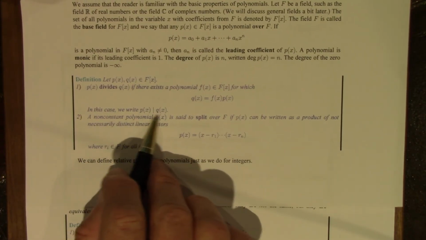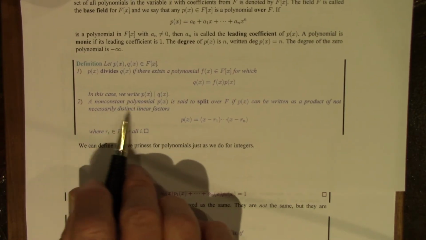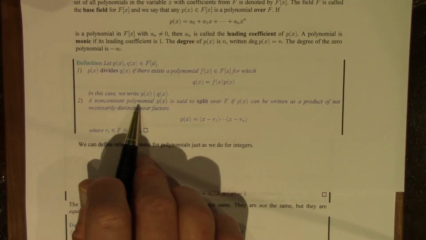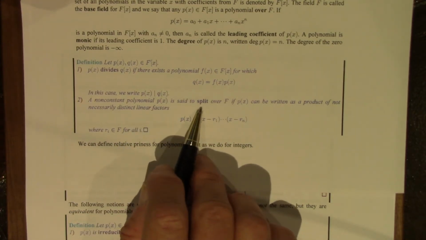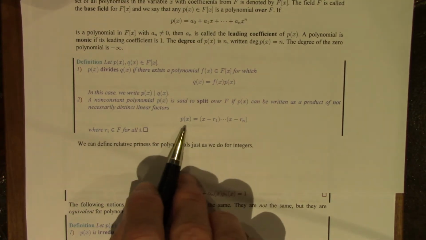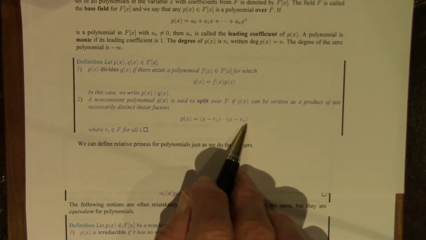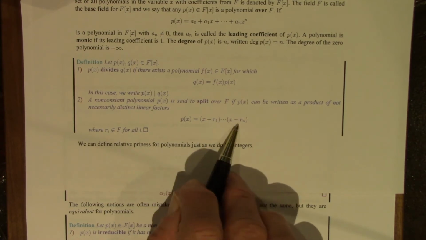And then we use this same symbol we would use in the case of integer division, or divisibility, proper term. A non-constant polynomial p(x) is said to split over a field F if p(x) can be written as a product of linear polynomials. They don't have to be distinct.